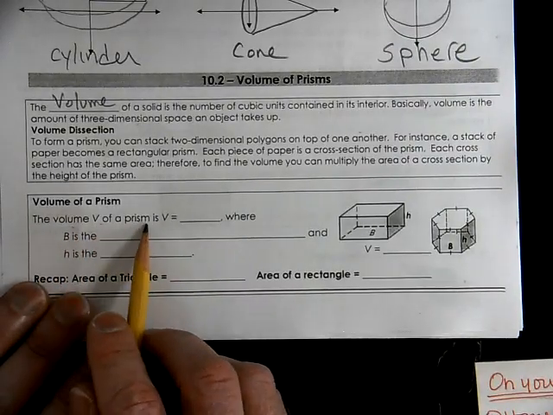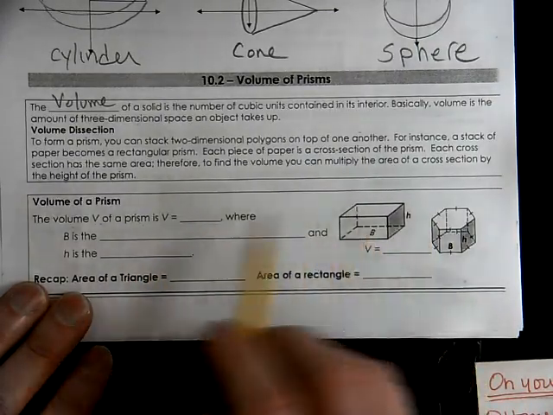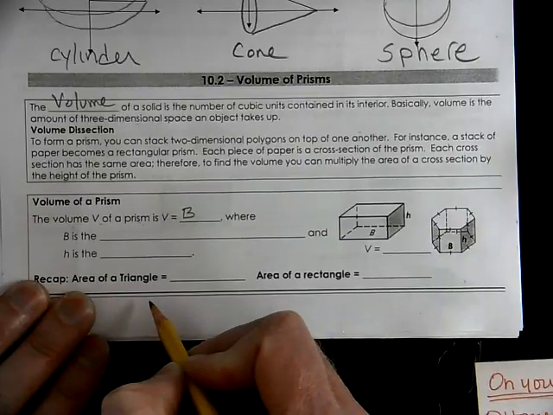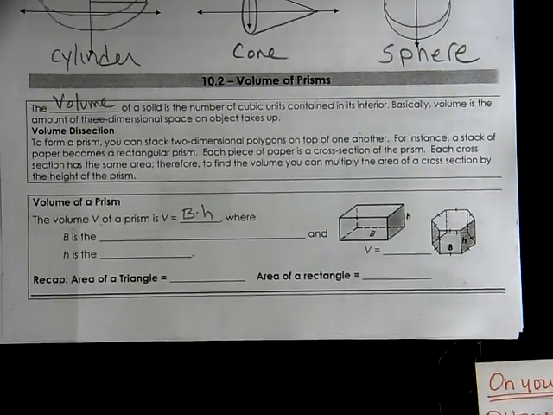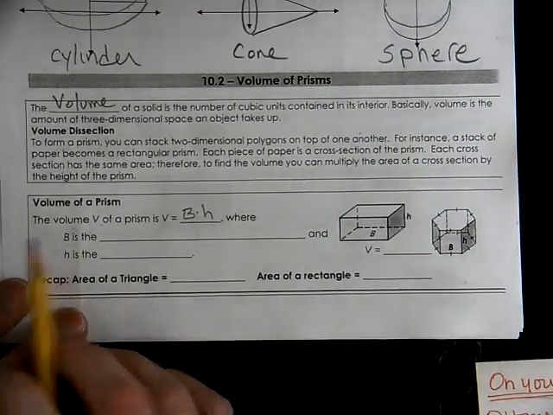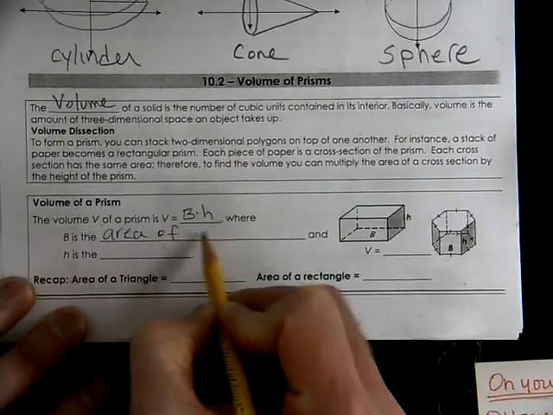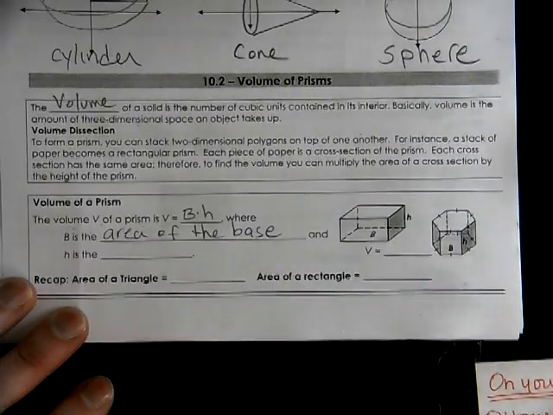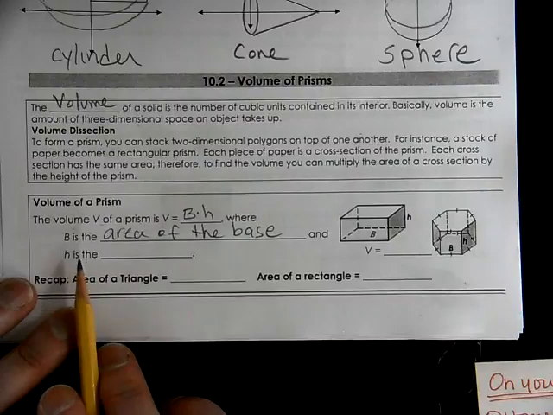The volume V of a prism, you've got to remember what a prism is. It's different than a pyramid. The volume of a prism is the area of the base, that's the capital B, times the height. That is different than a lowercase b. A capital B is the area of the base. It's not a length, it's an area of a base. And H is your height.